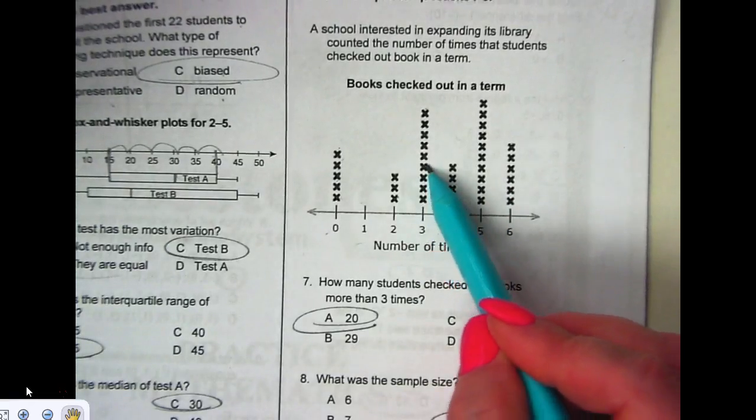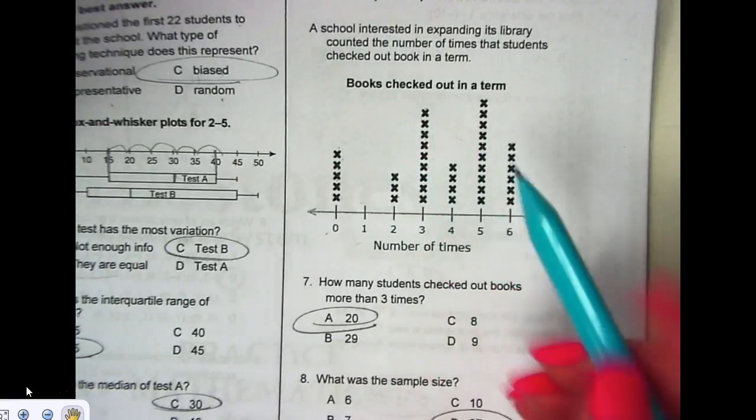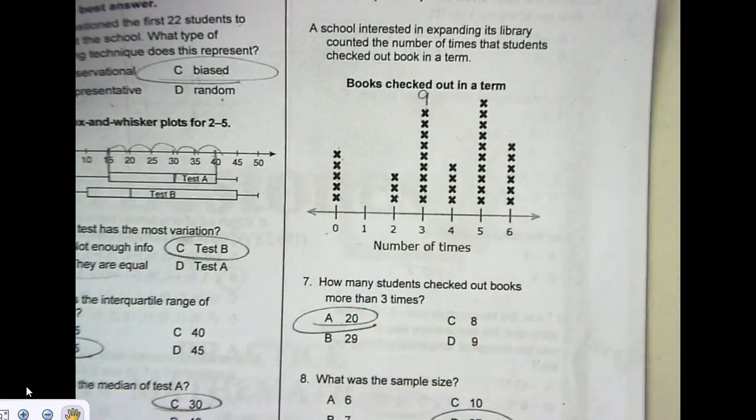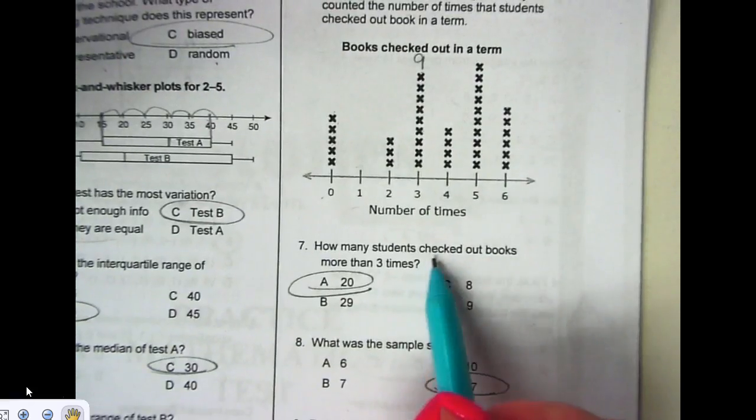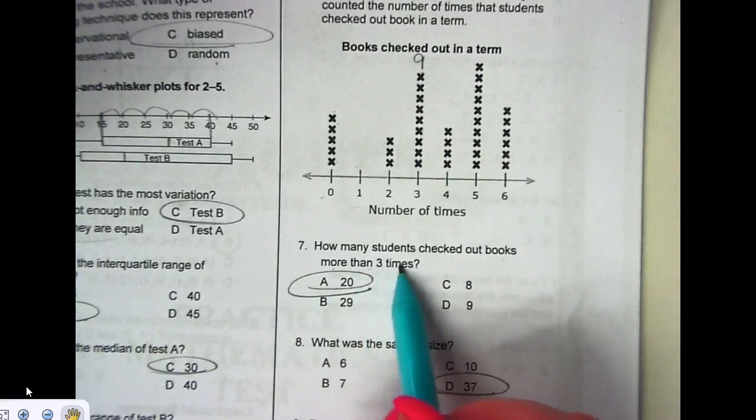1, 2, 3, 4, 5, 6, 7, 8, 9. 9 students checked out a book 3 times. You understand how to read a line graph? Yes. How many students checked out a book more than 3 times?